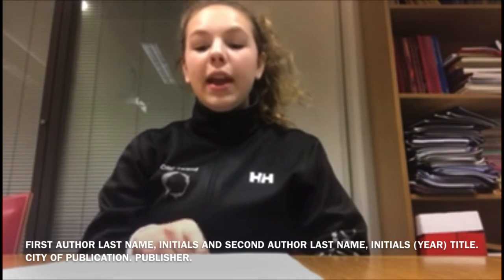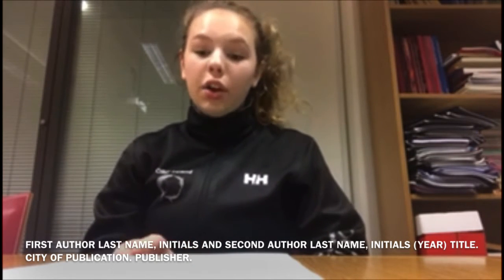So then if you have a book or journal with two authors, when writing a reference list, you use the same layout. It's just you put the first author's last name and the initials, and the second author's last name and the initials. In Harvard referencing, the first author that is shown is usually the author that did the most work.